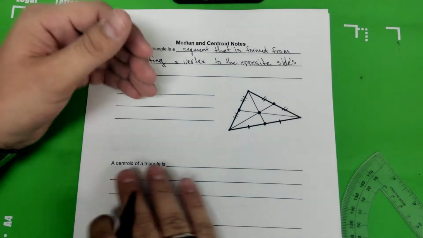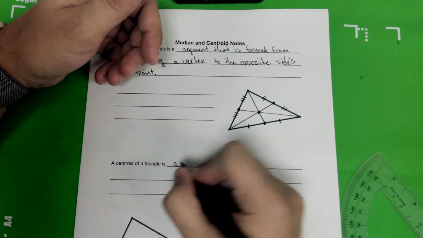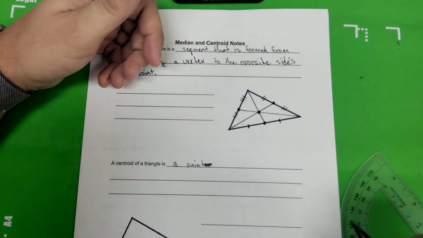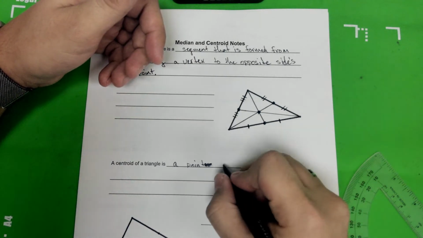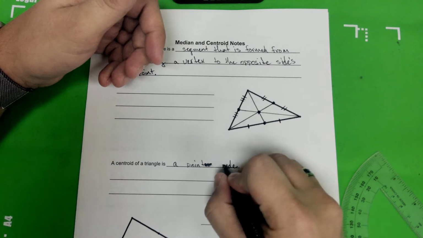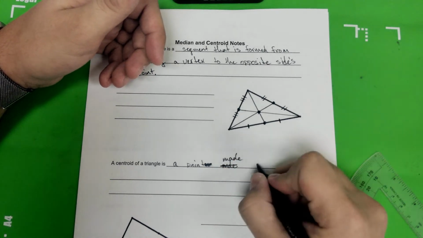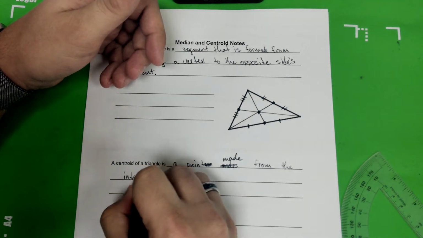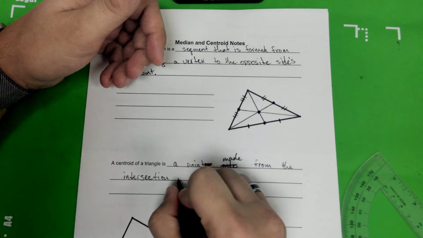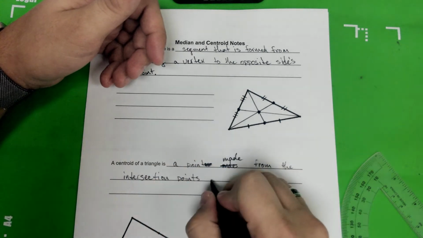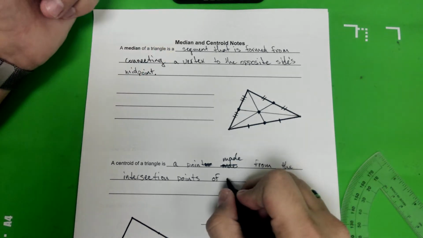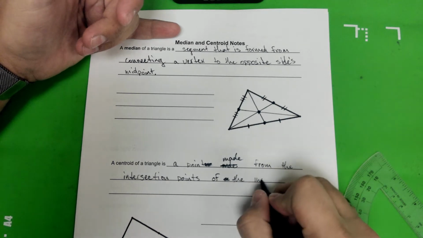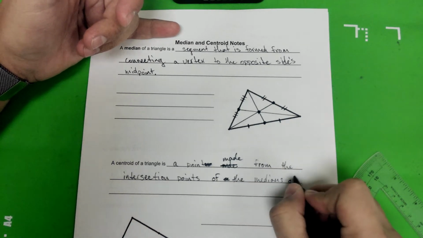So the centroid of a triangle is a point made from the intersection points of the medians of a triangle.